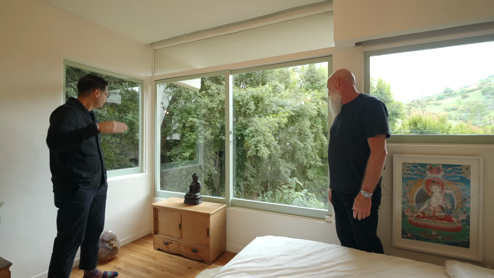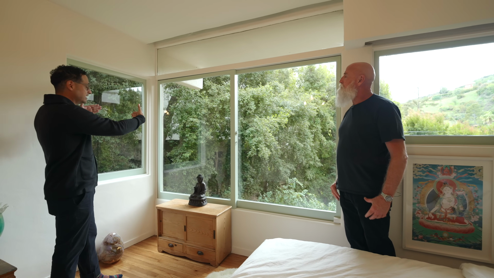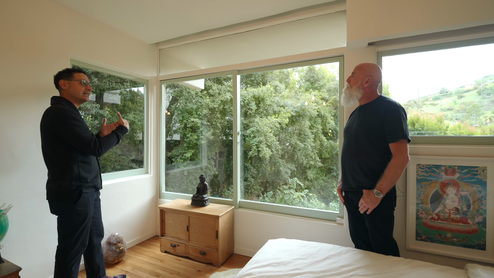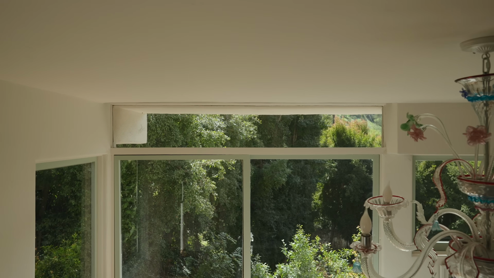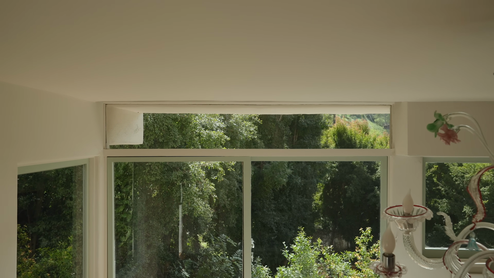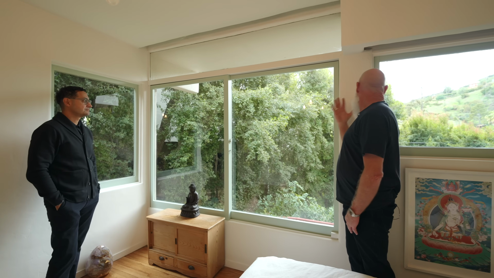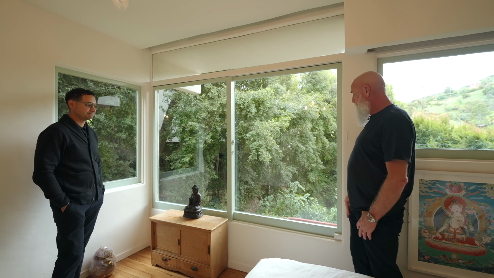Yeah, and as we mentioned above, all of these rooms have this corner condition. So it's not the Ray Kappe butt glazed, but it still has the corner condition. And the clerestory gives you really a full wall of glass looking out on the canyon and the pool.